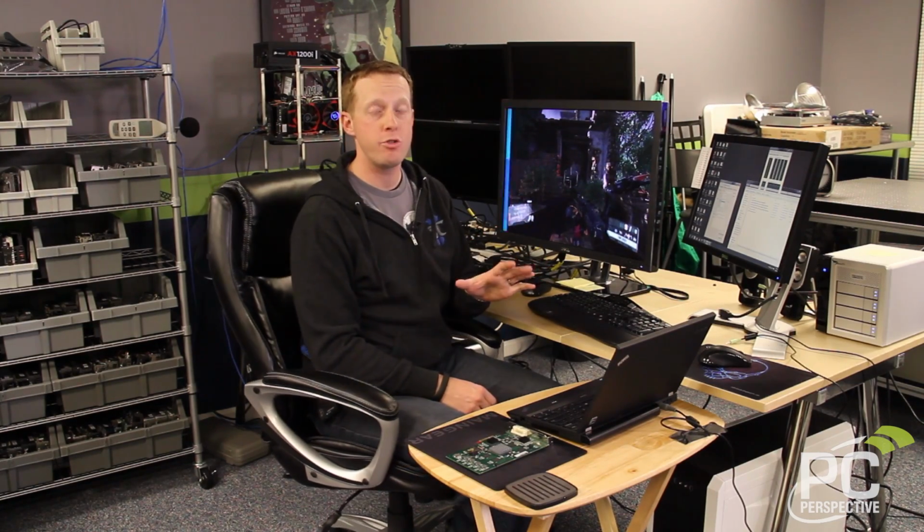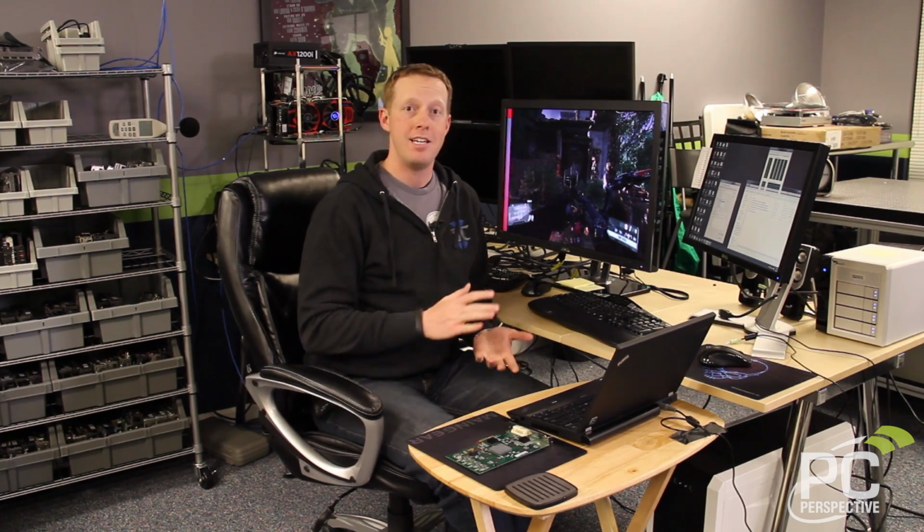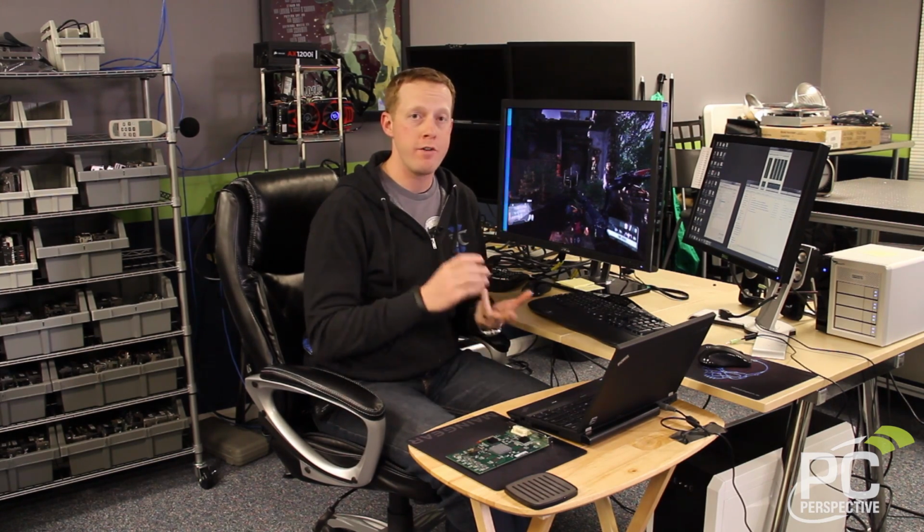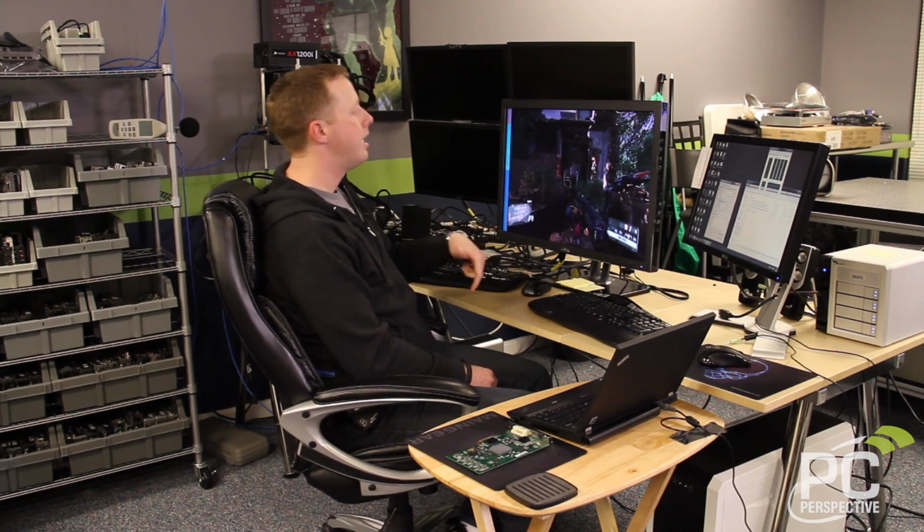The second step in frame rating is to actually capture and record the video from the graphics card. Now it sounds really easy, but it turns out it's not. It requires a lot of very specific hardware, very specific software with very particular types of settings. So here you can see we're still running Crysis 3.